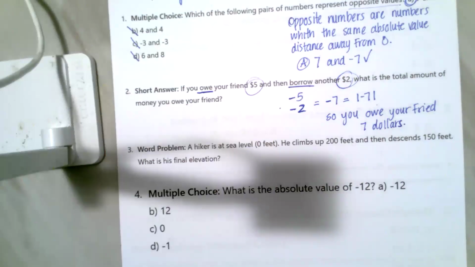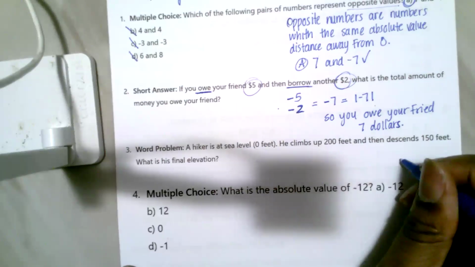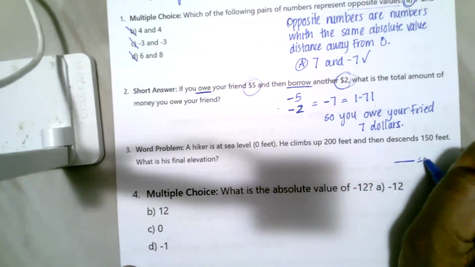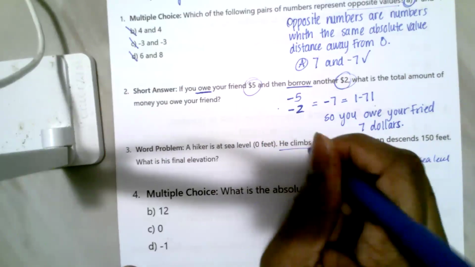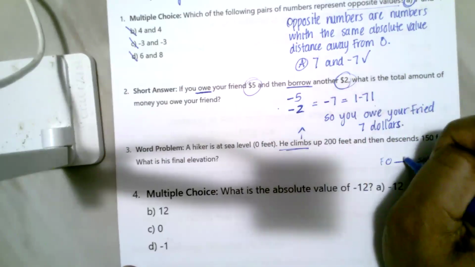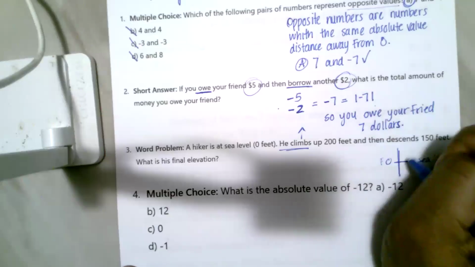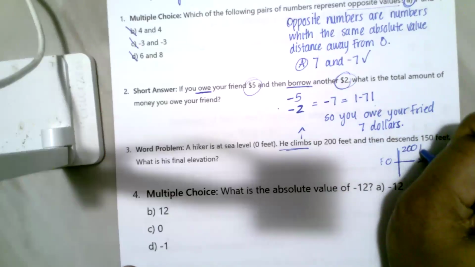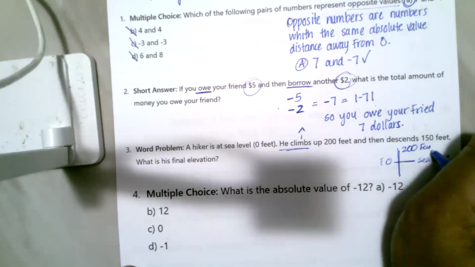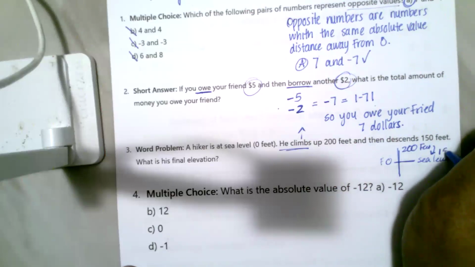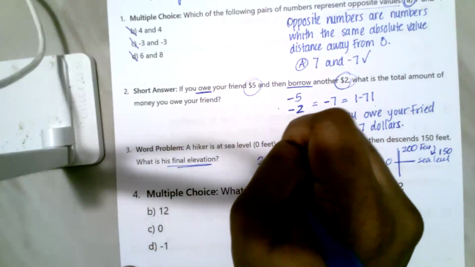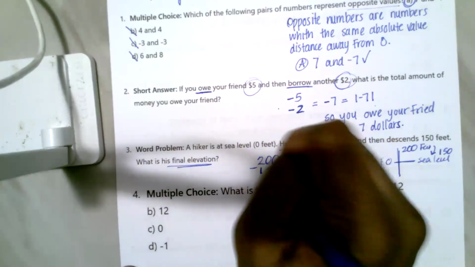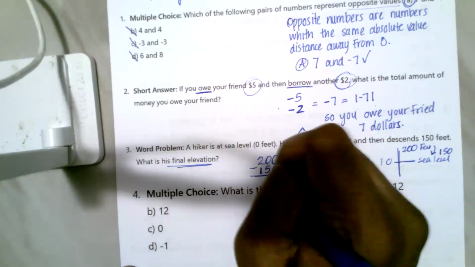A hiker is at sea level at 0 feet. I love problems like these because you can draw, right? Sea level, 0 feet. Then he climbs. Climbs, this means you go up. Climbs up 200 feet. Then descends 150 feet. What is his final elevation? So you're at 200 feet, and then you descend 150 feet. You're left with 50 feet.